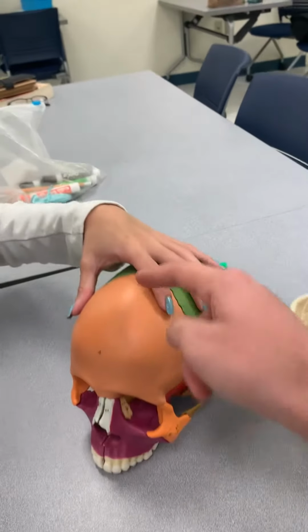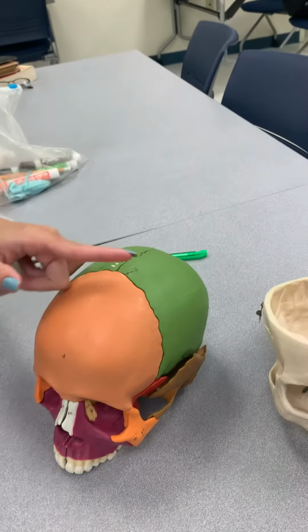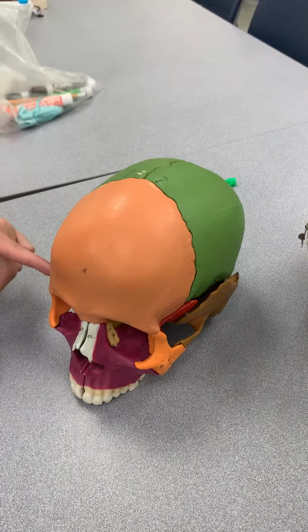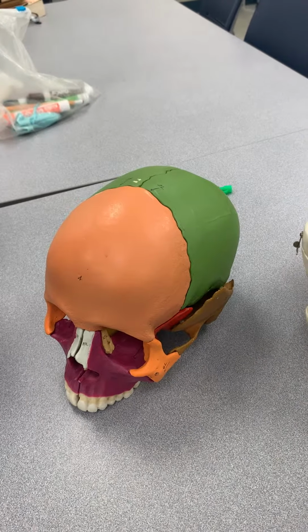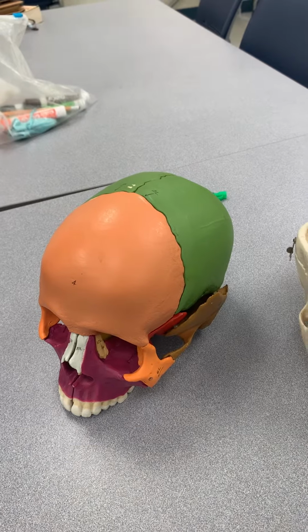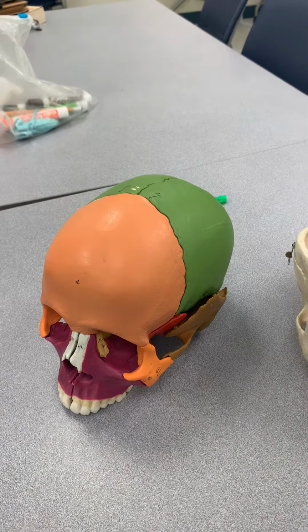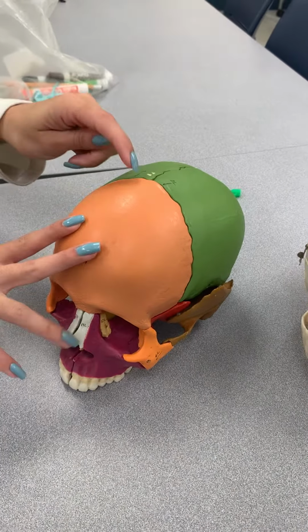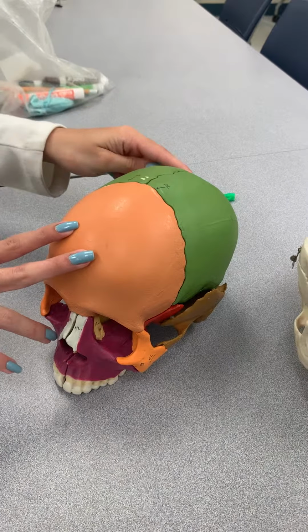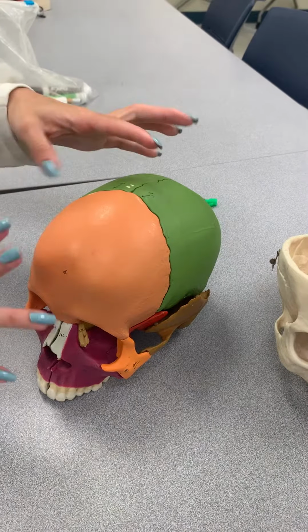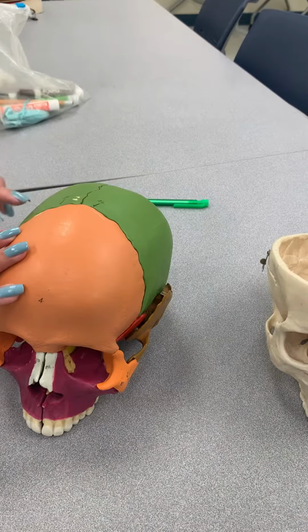And then let's go to the sutures, of course. You have the coronal suture right here. I think of like when a king puts on a crown, this is where the crown would sit, right there. And then you have the sagittal suture, which divides the two parietal bones into right and left.